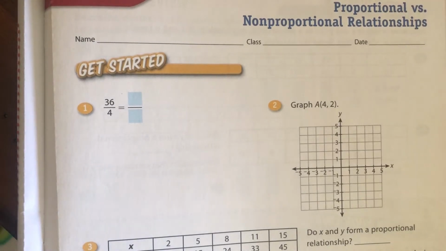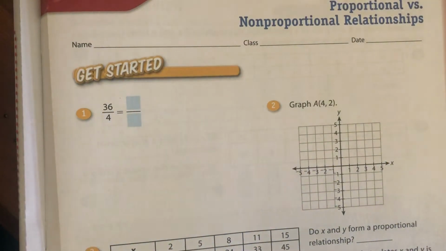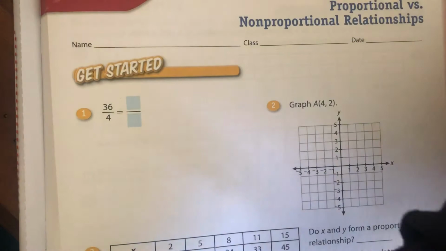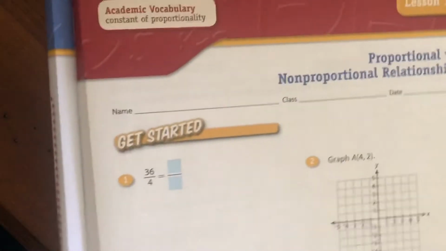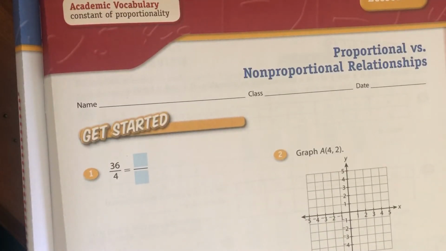All right, hi guys. We are going to start the very last lesson of our module, and we are already on lesson 10, which is really hard to believe. So the last lesson is proportional versus non-proportional relationships. And what that really means is I want you guys to understand the constant of proportionality, it's called. So it's the ratio of y to x when x and y form a proportional relationship.